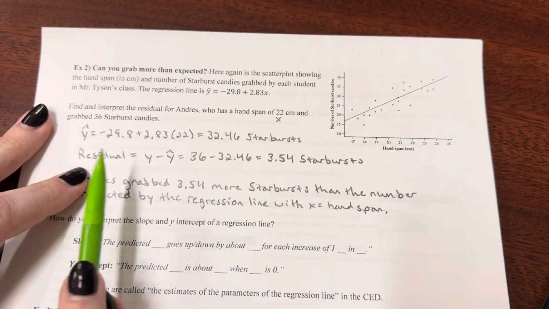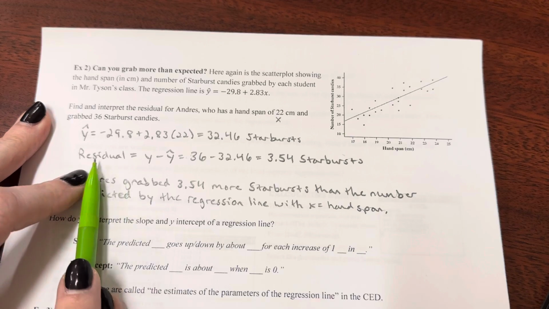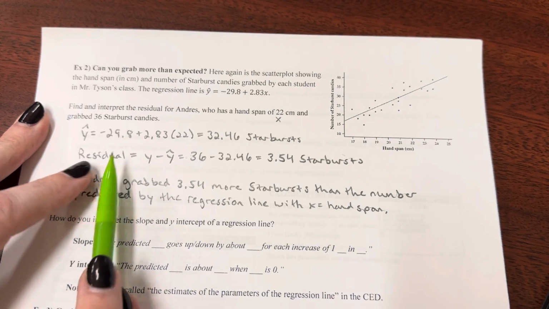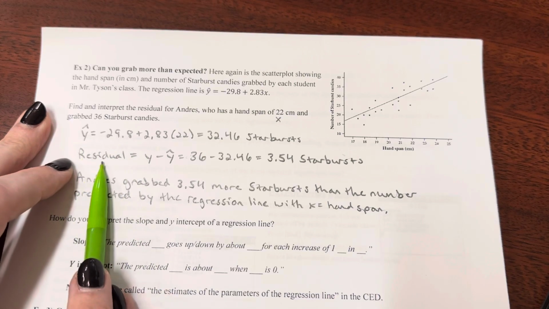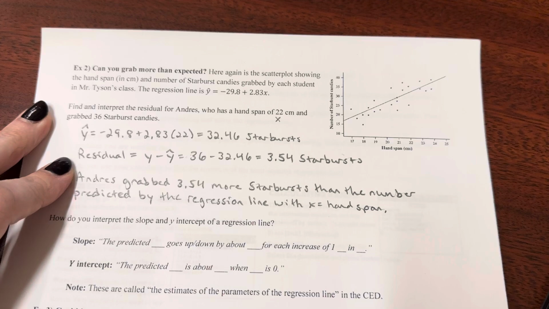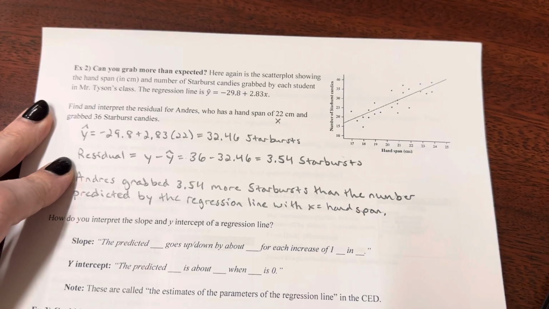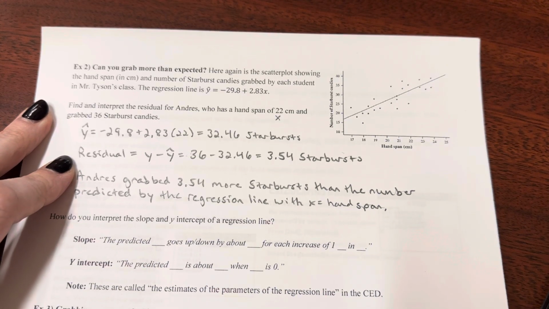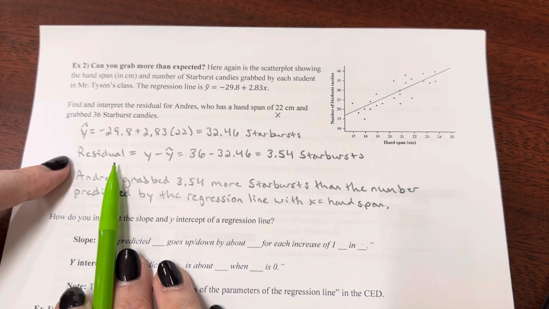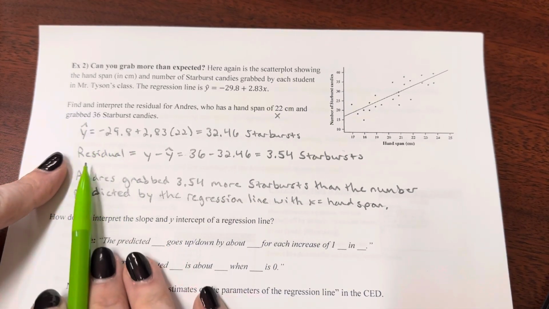Now the residual, notice that I'm writing out the word in full. You can either abbreviate this as RESID, or you can write out the word. Please do not use the letter R. In our previous lesson, you found out what R actually represents. It was our correlation coefficient. Because the residual is different from the correlation coefficient, you can't use the letter for the correlation coefficient as an abbreviation for residual. That's why this one gets written out.